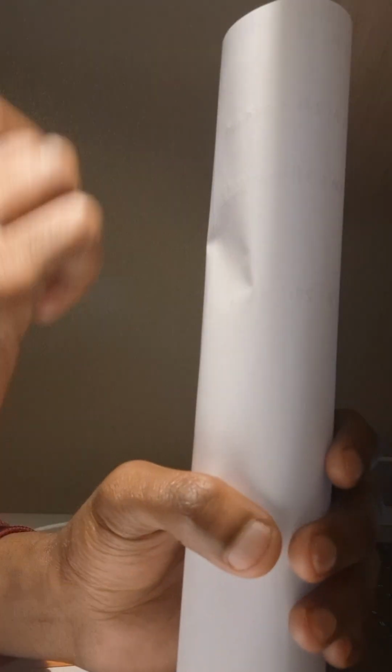Now there's the other part of the formula that says plus 2 pi r h. What is it about the 2 pi r times the h? If we look at this cylinder and I open it up, what I now have is a rectangle.